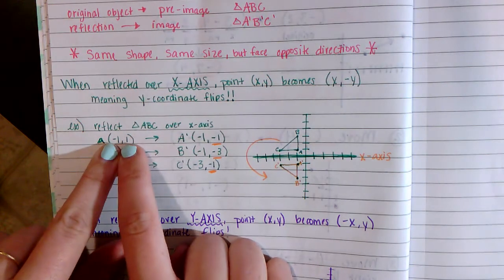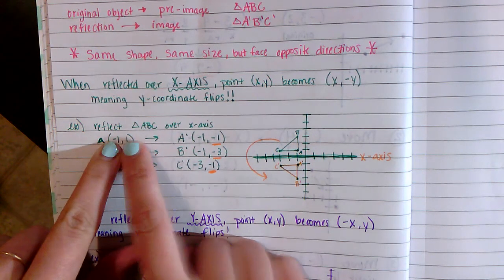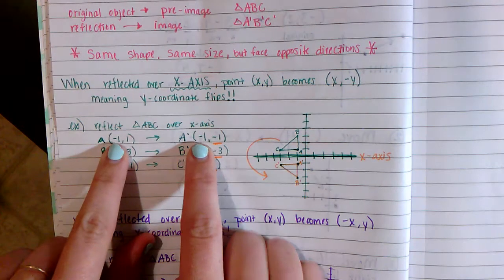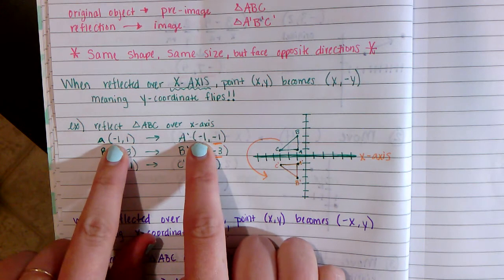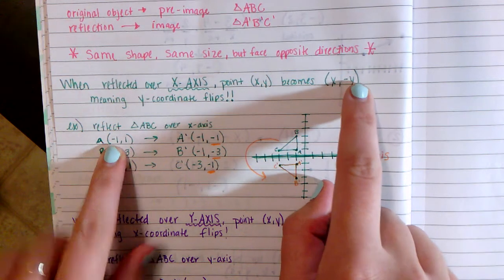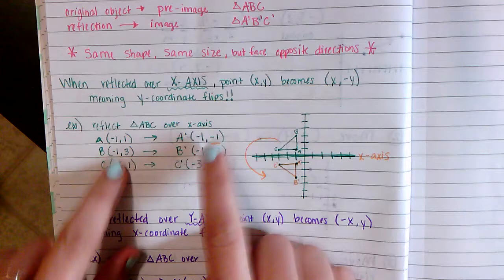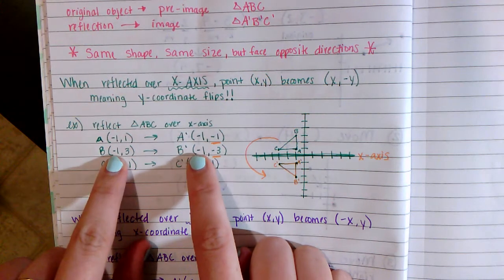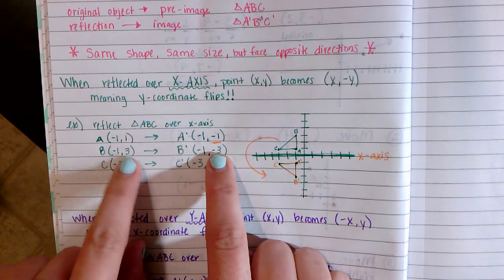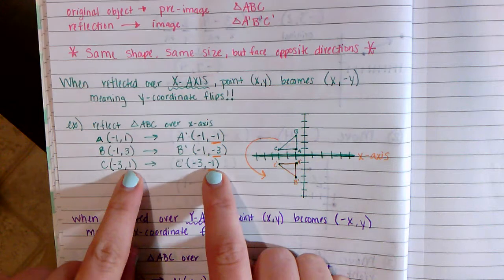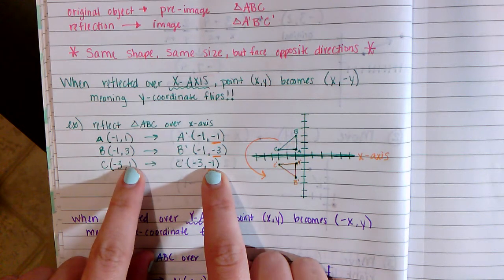So here, instead of it being a +1 for the y coordinate, it needs to become a -1. Nothing happens to my x coordinate. If you look, it's still the same. That's not what changes. The rule tells me only the y changes when I'm flipping over the x-axis. So it becomes -1, -1. This would become -1, -3 to be the opposite of 3. And this would become -3, -1 to become the opposite of 1.